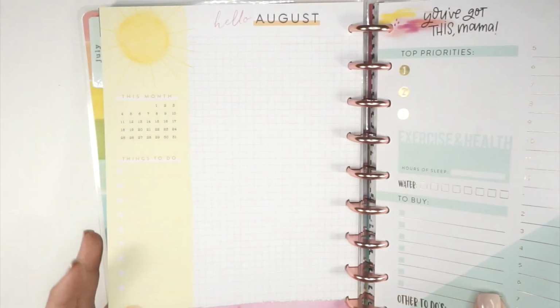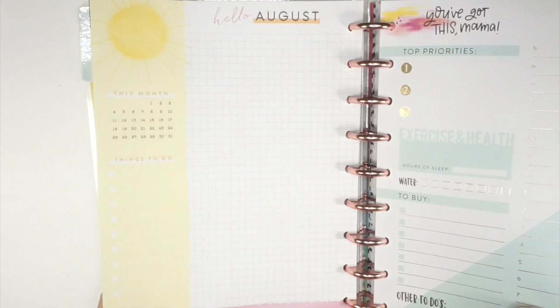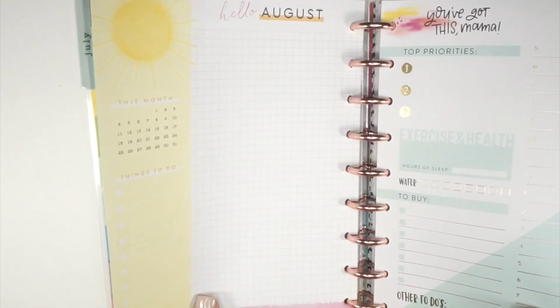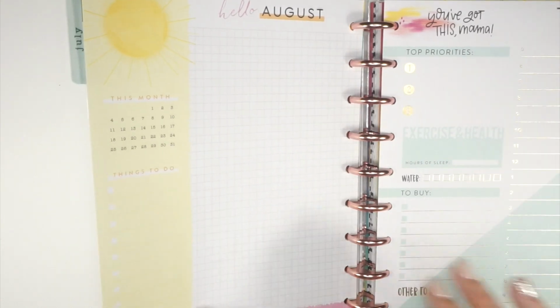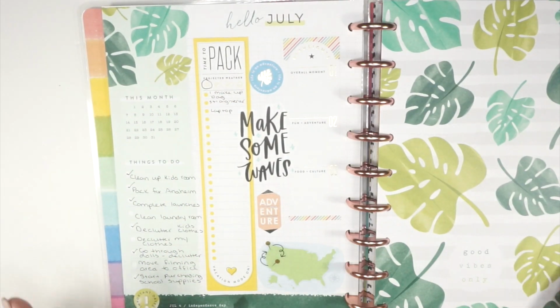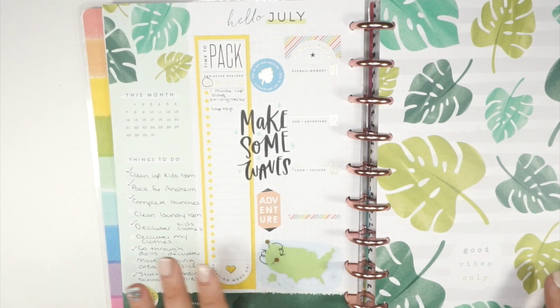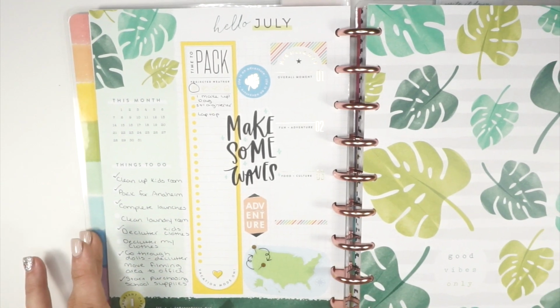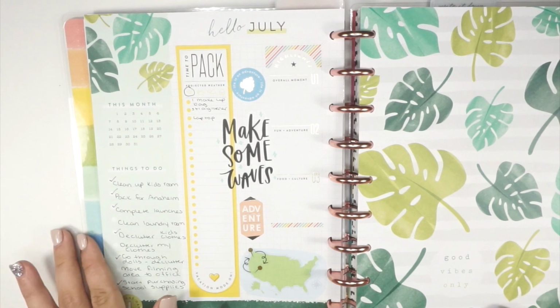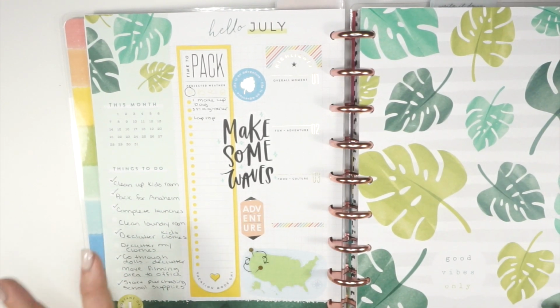Okay, so you get some things to do space. You also get important dates down here, and then you get a big graph paper section over here, so you can use it for notes. You can use it for whatever you'd like. For this month, I used this space as my packing list space, and I really liked having that at the very front of my month so that every time I was thinking about packing, what I needed to pack, it was right here.